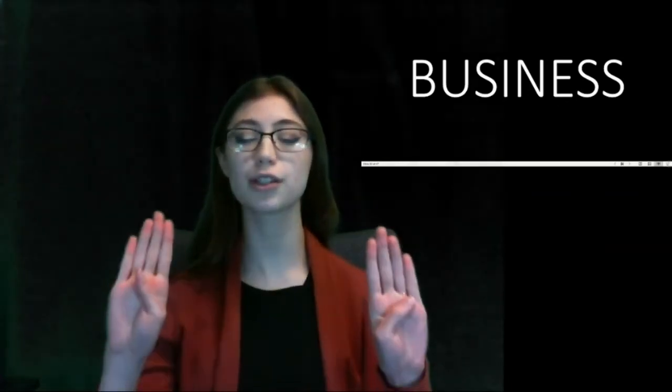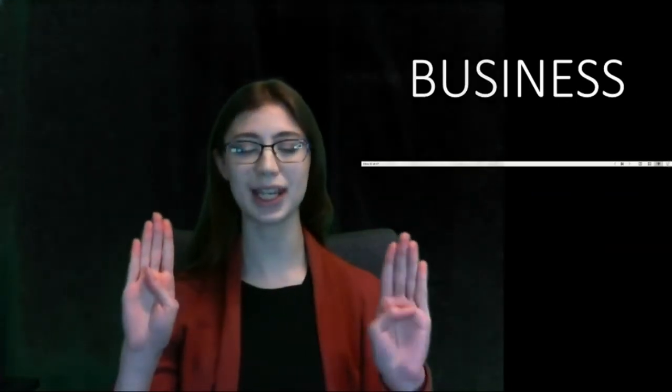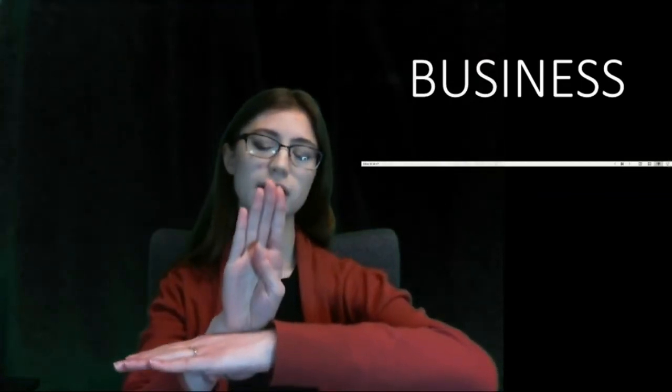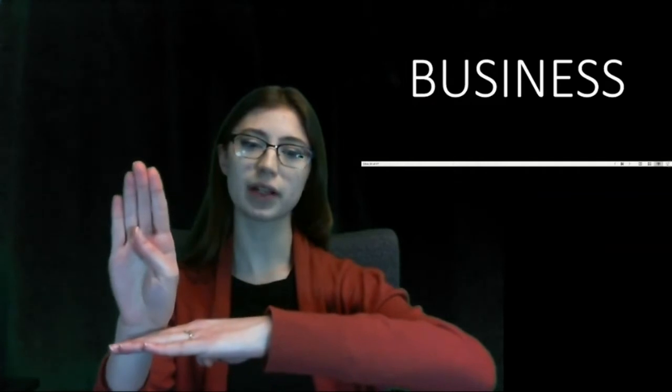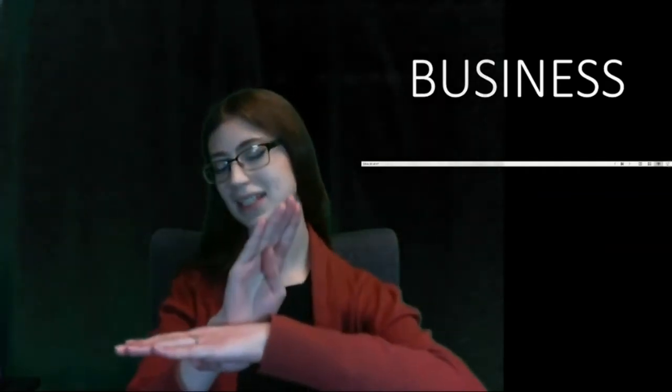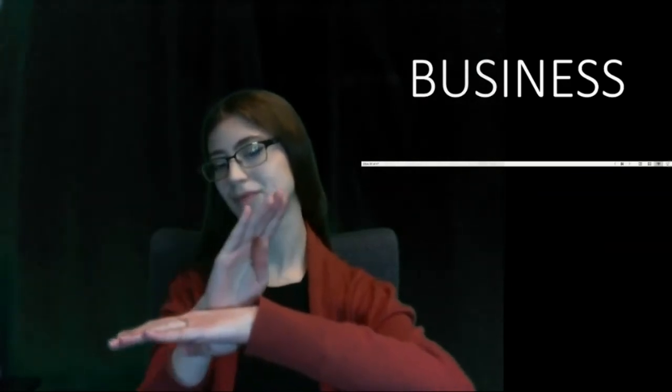Business. You're going to make two B hand shapes. Your non-dominant hand is going to sit palm down. Your dominant hand is going to start near your wrist, slide down to your fingertips, and back to your wrist a couple times. Business.